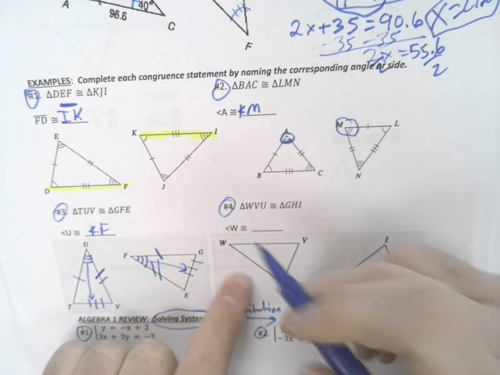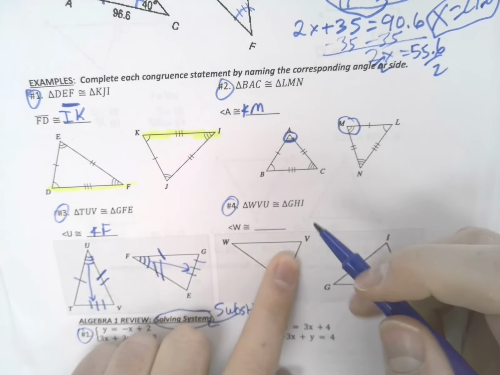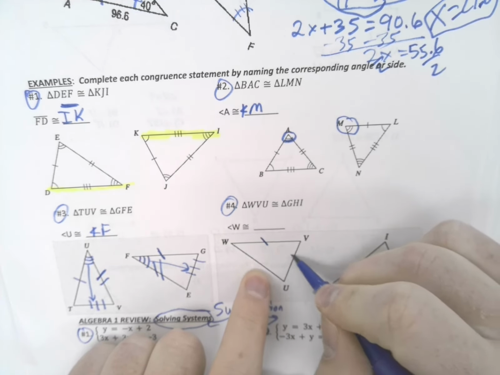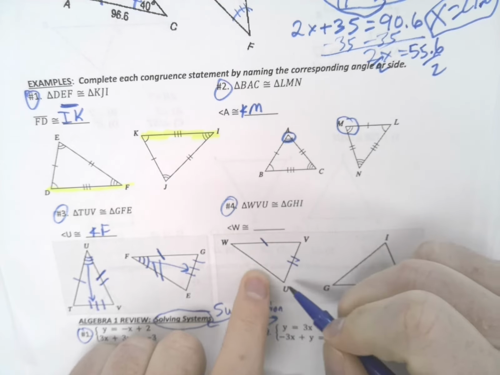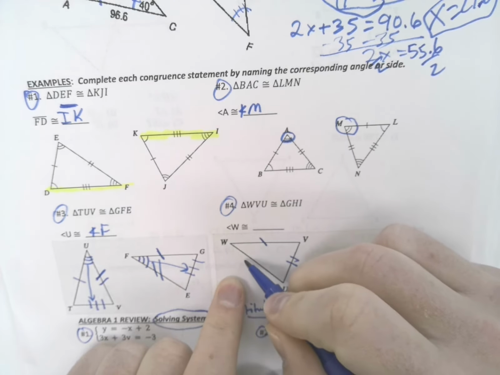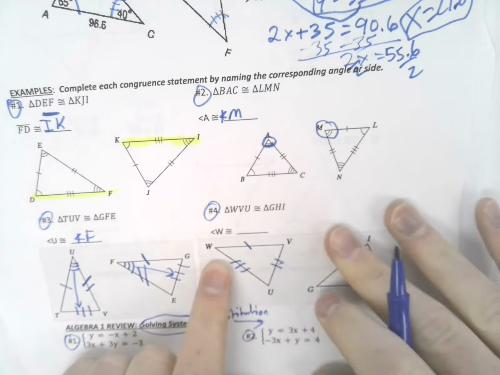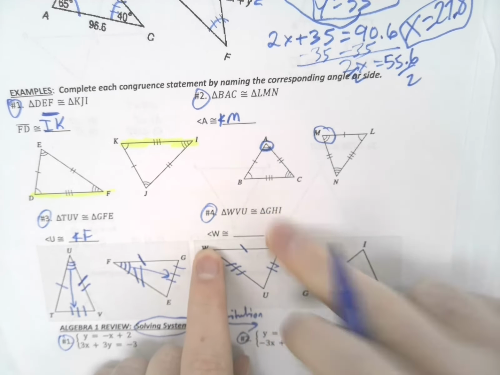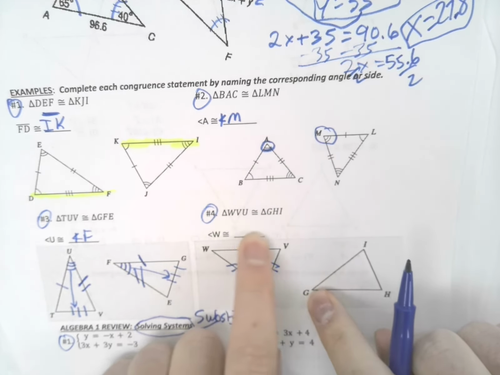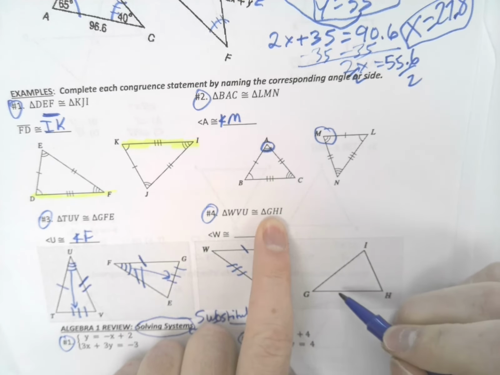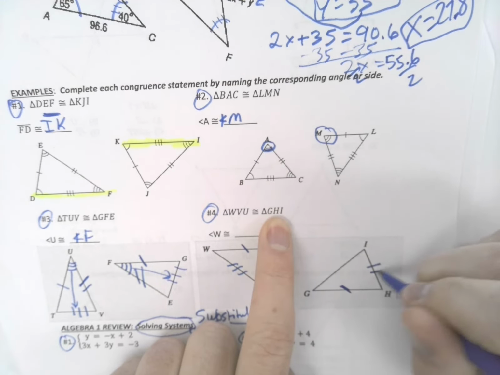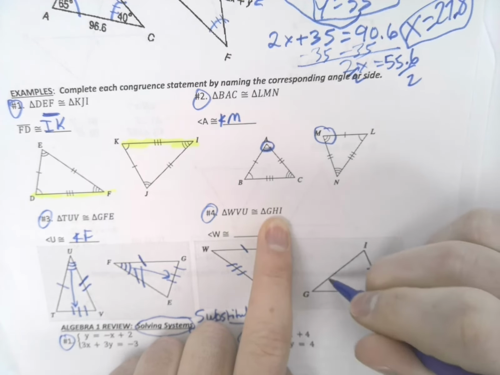And GHI, so if it's W to V, I'm going to make that 1 tick. V to U, I'm going to make that 2 ticks. And then obviously U back to W, I'm going to make that 3 ticks. And we follow the same pattern here. Check it out. G is where W was, so we start with G. We go to H. G to H is 1. H to I is 2. And then obviously I back to G would be 3.